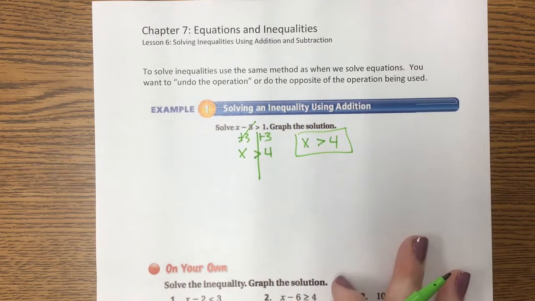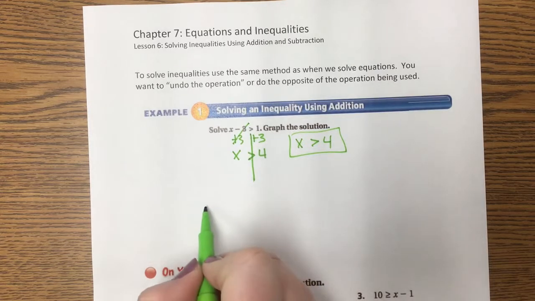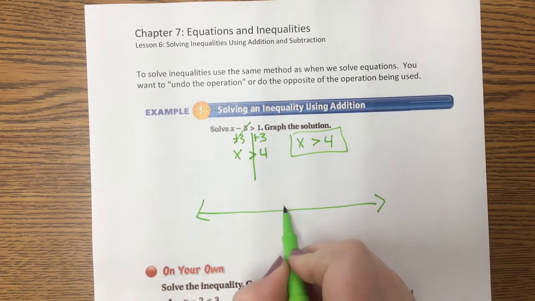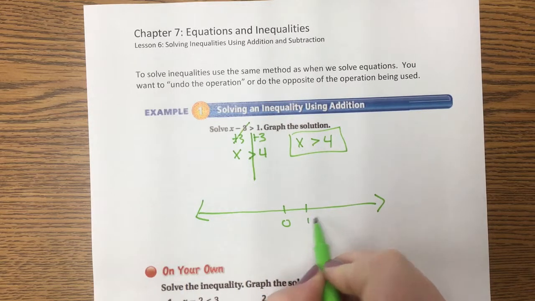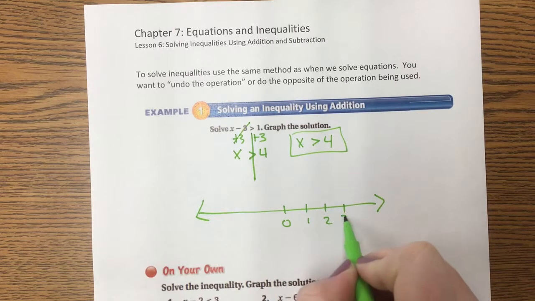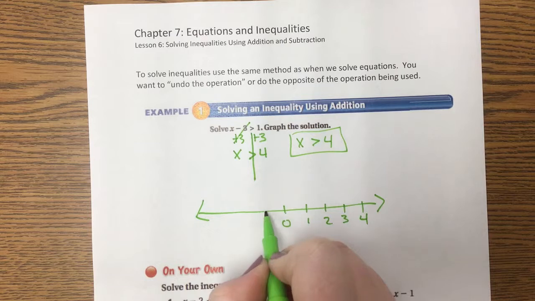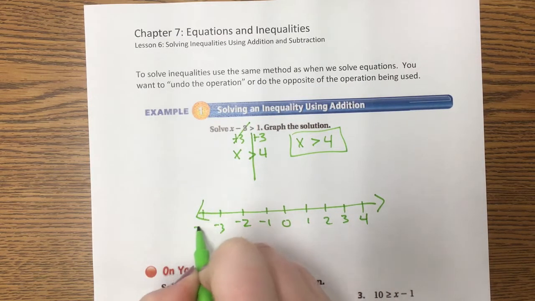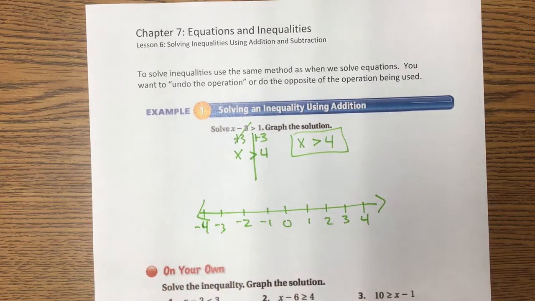And now that I have a solution, I can go ahead and graph this just like we learned how to do in the previous video. So I'm going to make my number line. I'm going to find 4 and put a circle on 4.